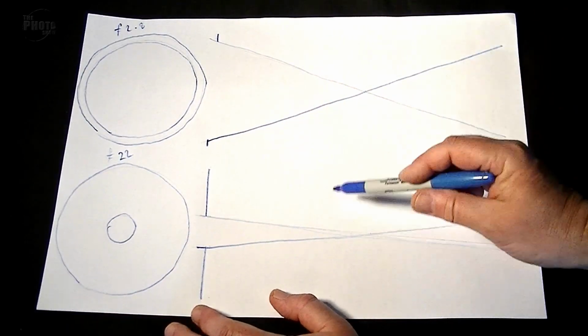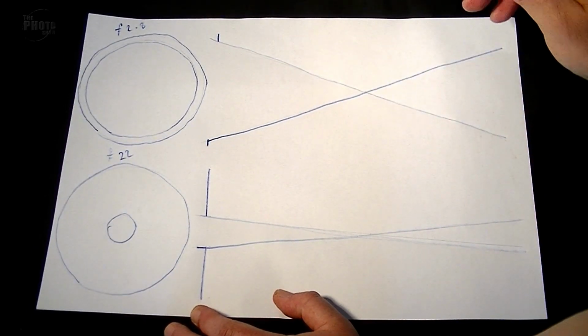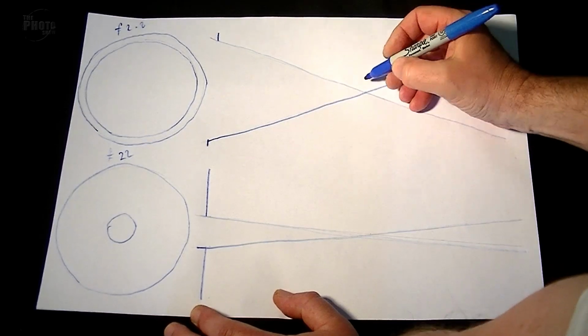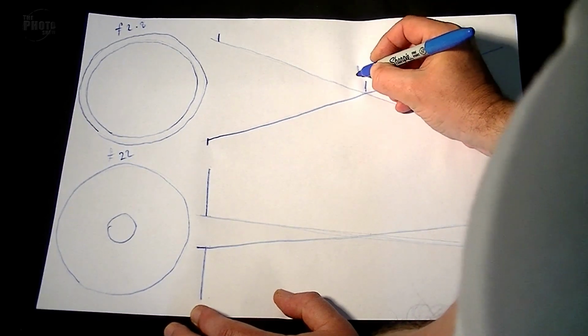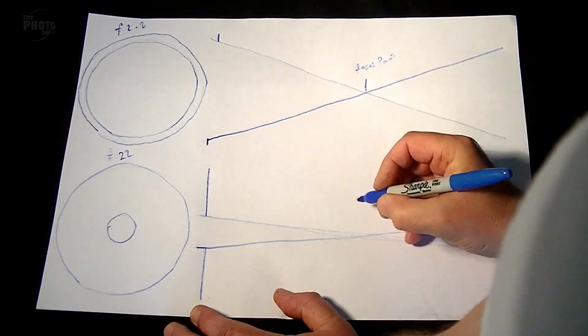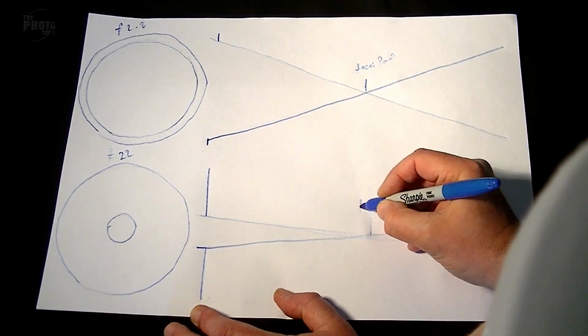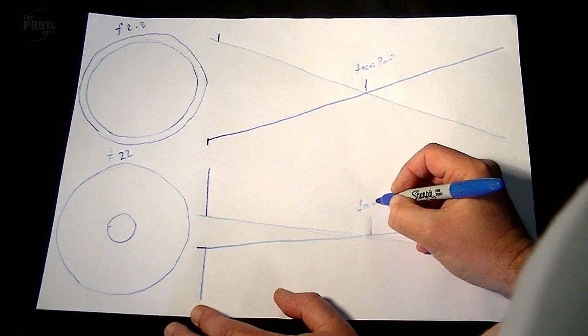Okay, now in both these examples you can see there's a point where the light crosses. And this is your focus point. This is where your camera is focused. So that is your focus point there. And once again, that is your focus point there.